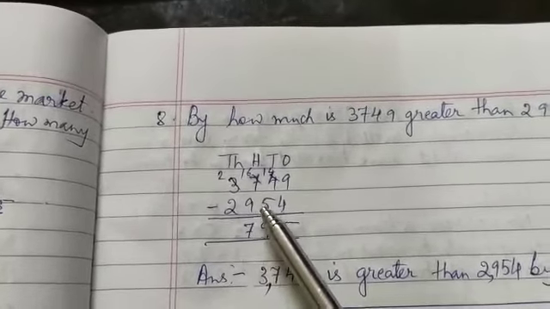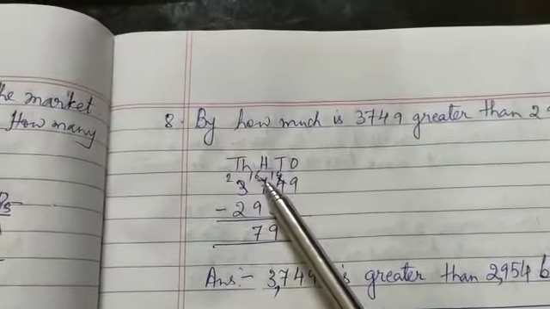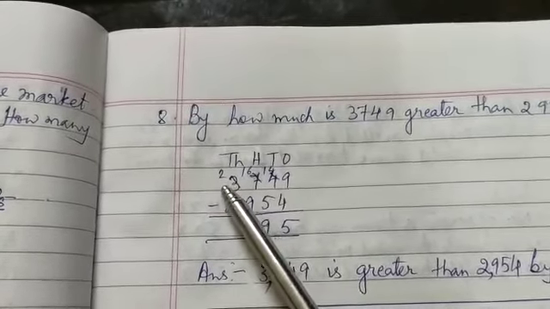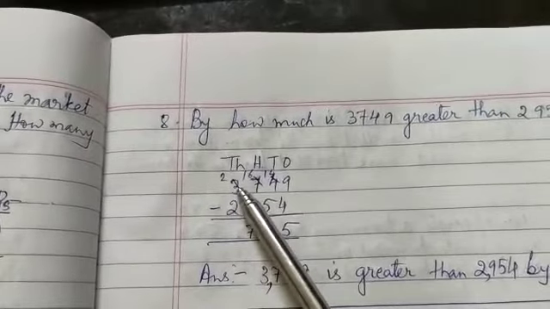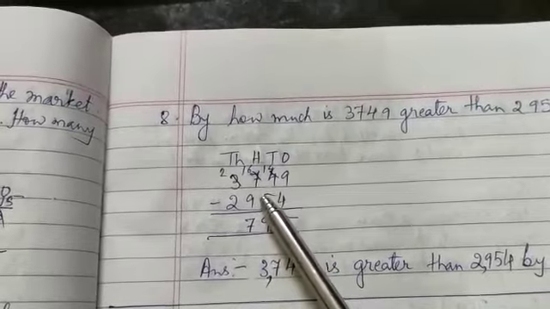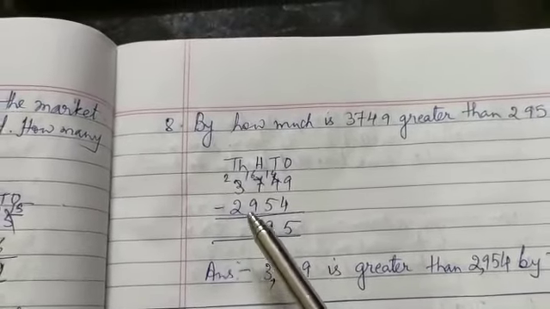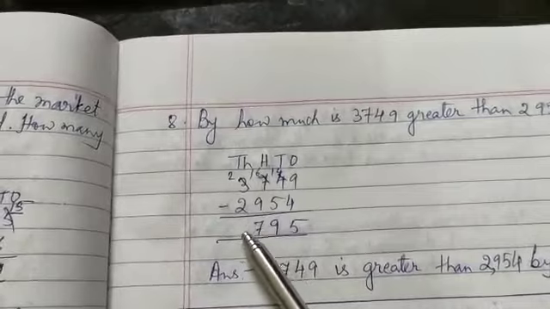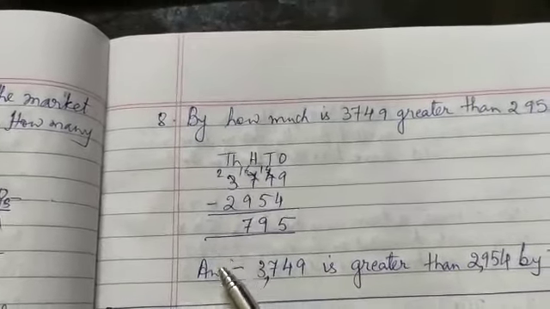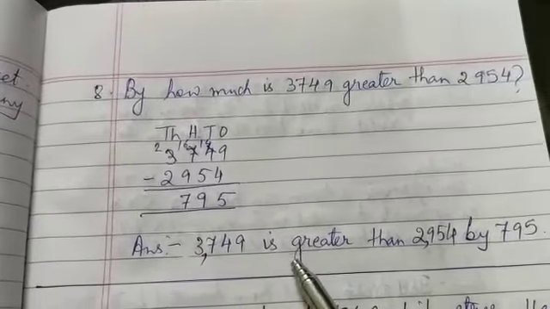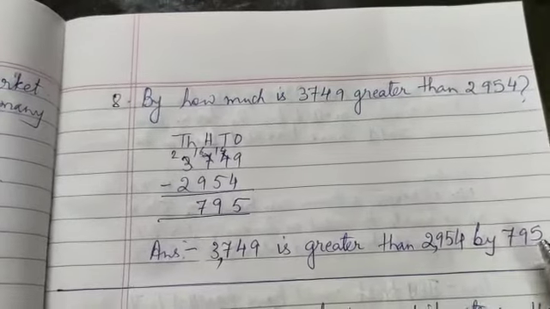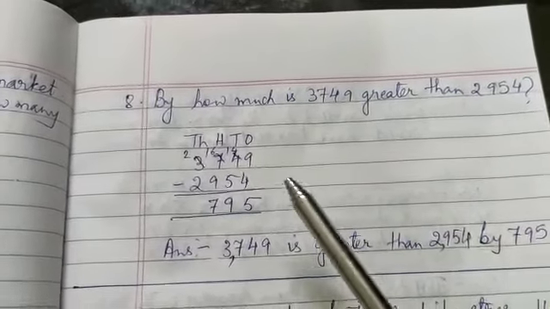Now in the hundreds column, 9 is greater than 6. So you have to borrow 1,000. Here is 3,000. You take away 1,000. It becomes 2,000. And 1,000 you change it to 10 hundreds. 10 plus 6, 1600. 16 minus 9 is 700. And 2000 minus 2000, 0. Don't write anything. Don't write a 0 in the beginning. So your answer, 3,749 is greater than 2,954 by 795.